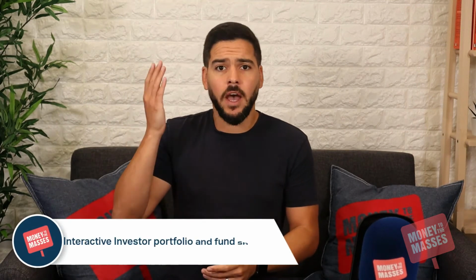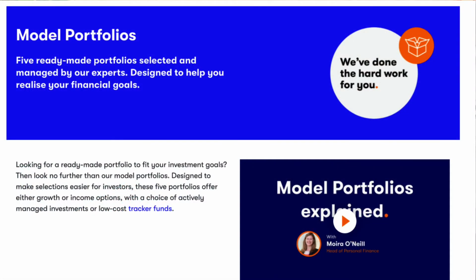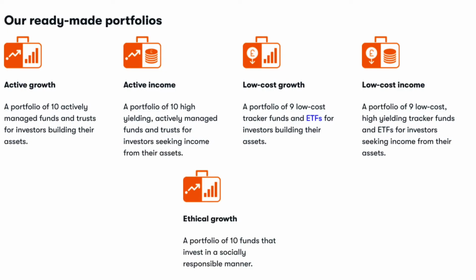For those who don't want to choose their own individual investment funds, then Interactive Investor, also known as II, offers 5 model portfolios under the names Active Growth, Active Income, Low Cost Growth, Low Cost Income, and Ethical Growth. Now, these portfolios include a mix of actively managed funds and passive tracker funds. They also use unit trusts, ETFs, and investment trusts. Alternatively, there is the Super 60 fund range, which offers a range of high conviction active and passive funds, investment trusts, and ETFs.